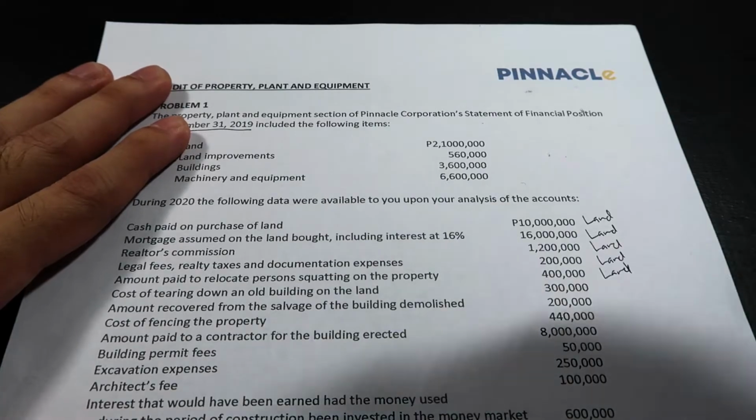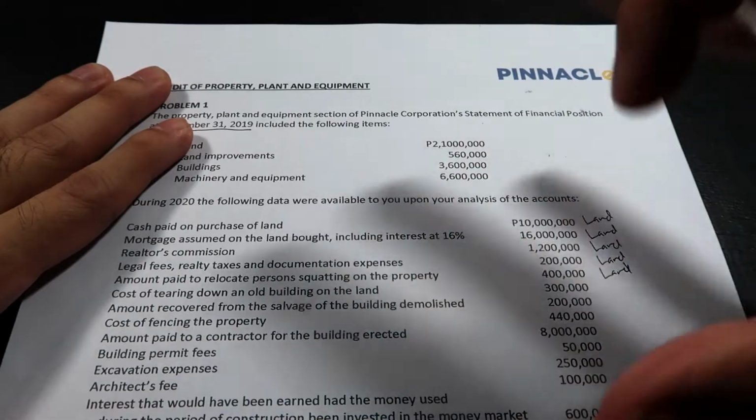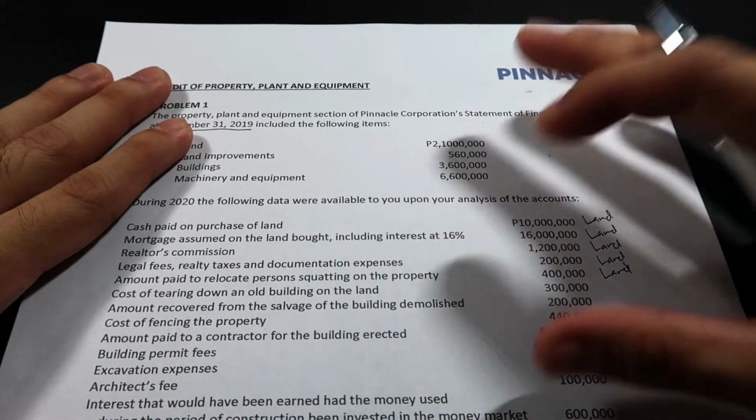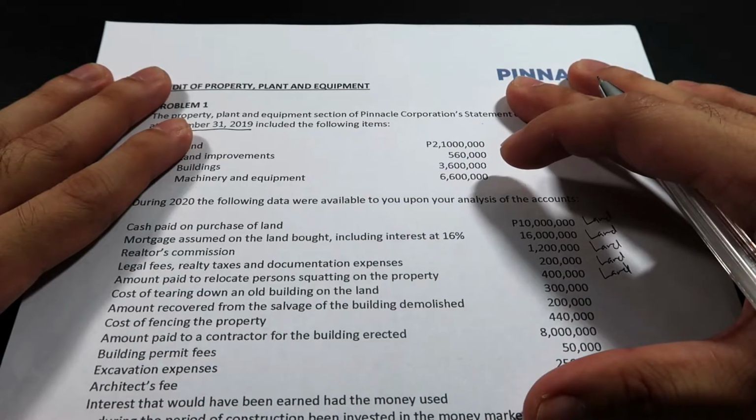Okay, yung technique. Yung technique is, ask yourself first, necessary ba na bayaran ko to before I can use the property? If yes, you capitalize. If no, you expense. Got it?